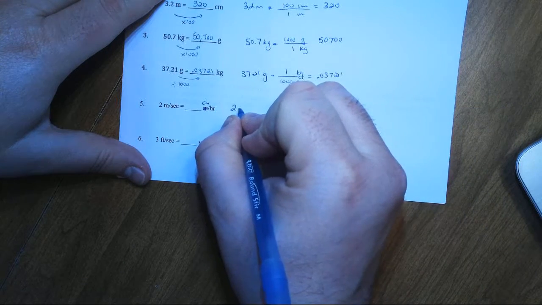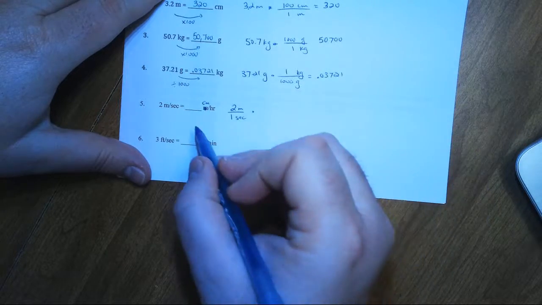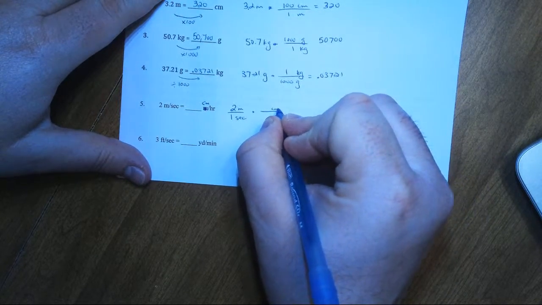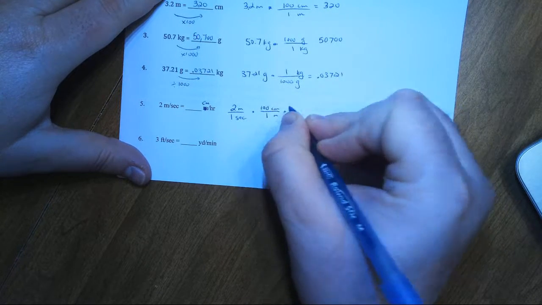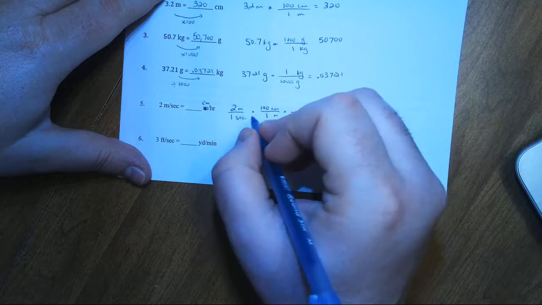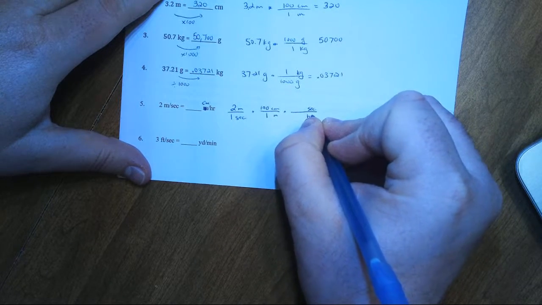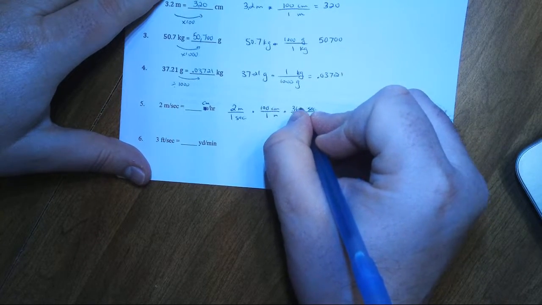So it's 2 meters per 1 second times. So we're going to turn the meters into centimeters. So we want meters on the bottom, centimeters on the top. So 1 meter, 100 centimeters times, and then same thing here. We want seconds and hours. So seconds up top, hours down below, 1 hour, and this is 3,600 seconds.